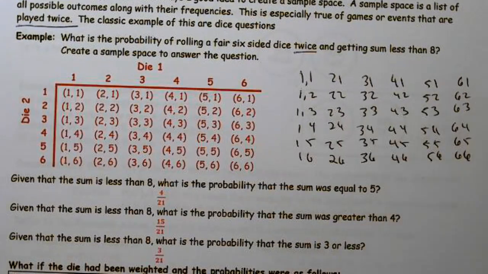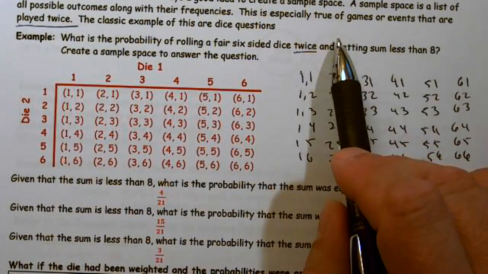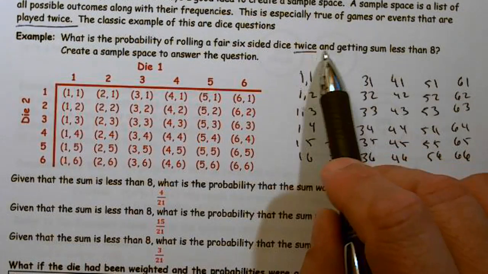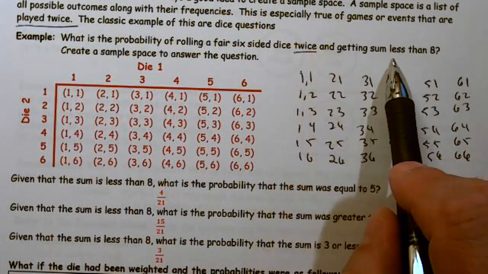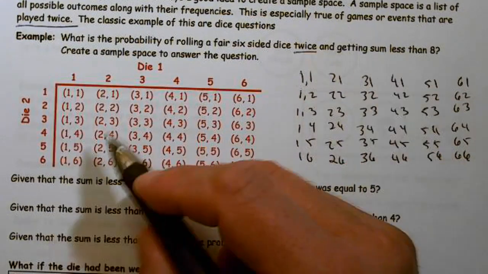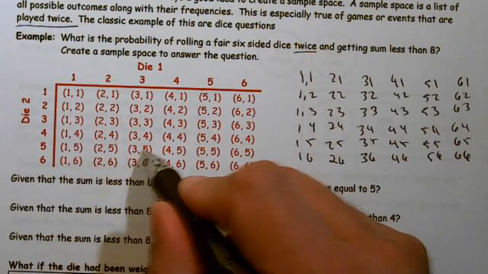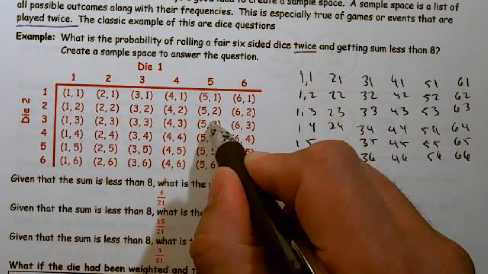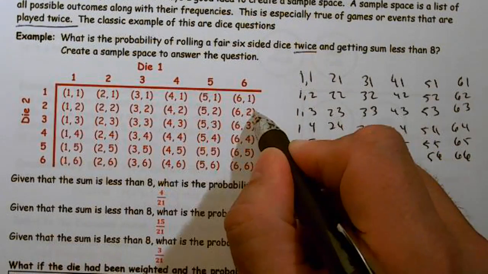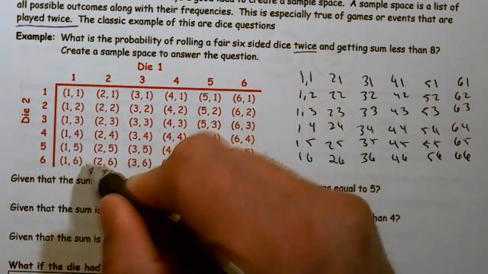It says, what is the probability of rolling a fair six-sided die twice and getting a sum less than 8? Well, less than 8. 2 plus 6 is 8. 3 plus 5 is 8. 4 plus 4 is 8. 5 plus 3 is 8. 6 plus 2 is 8. So that's 8. But I want less than 8.